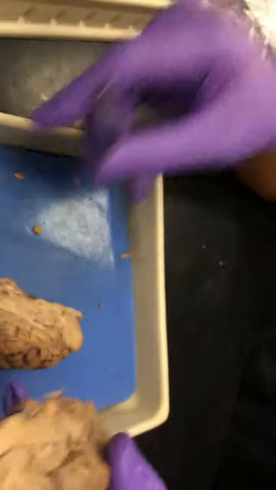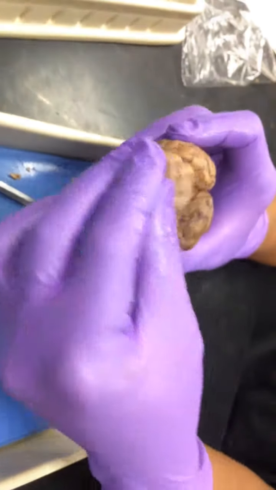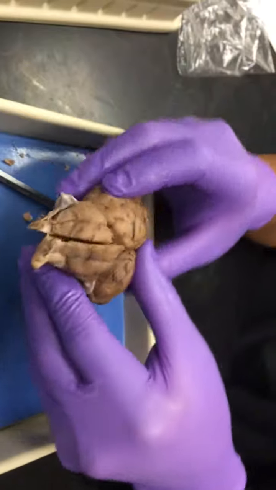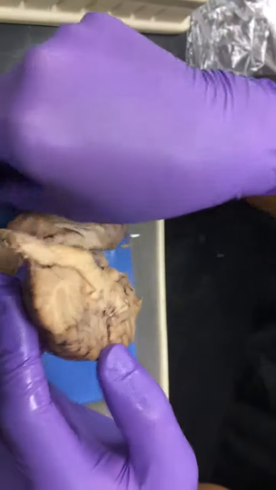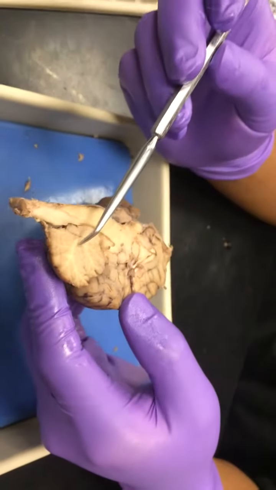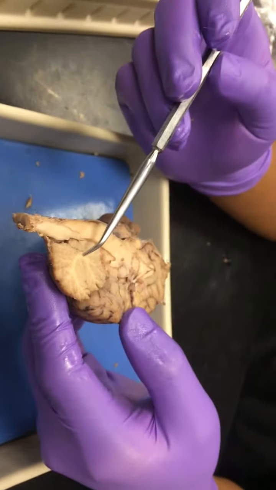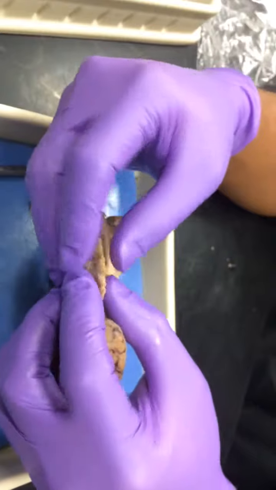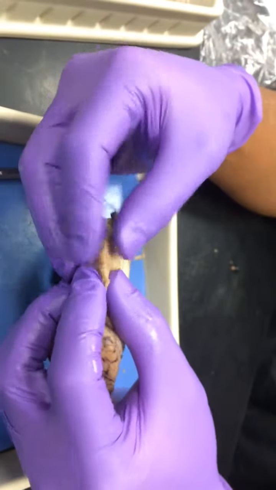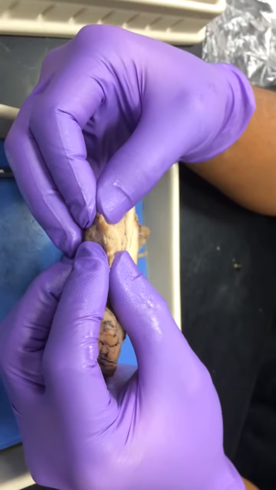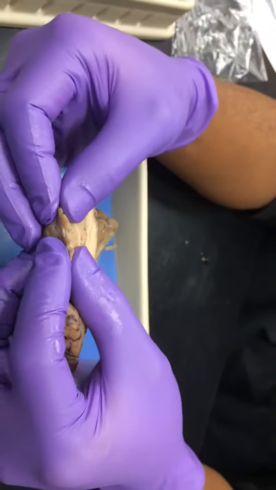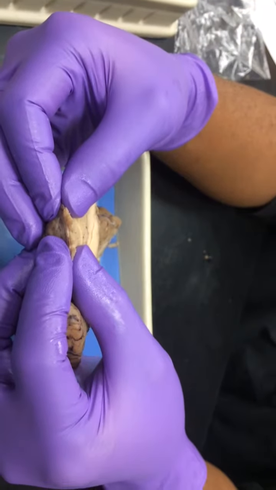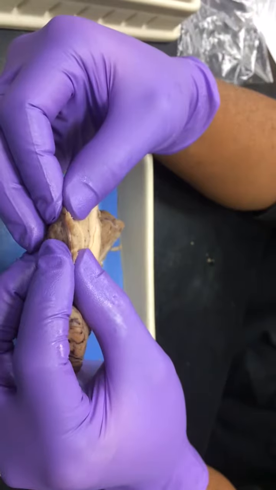So cerebellum, of course, all right here. The arbor vitae. Slice through the white matter of the cerebellum, the white matter branches, arbor vitae. Folia. The folia are just the folds. So if I kind of pull them apart, you get a better view. The folds on the cerebellum, the folia, like the bulging folds. And that's it, pretty much.